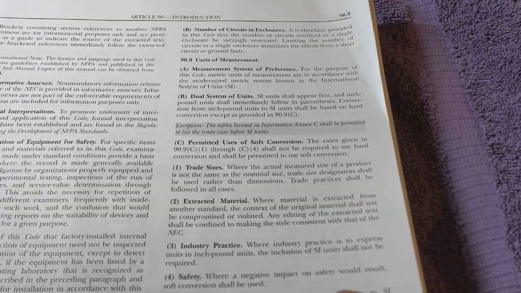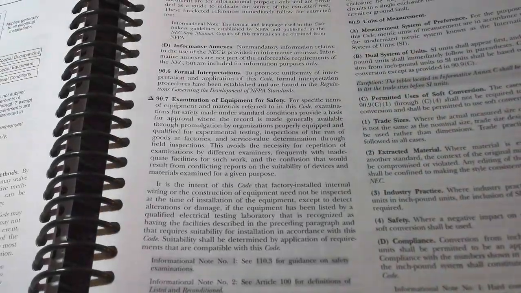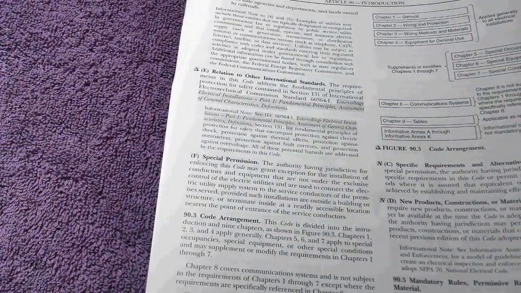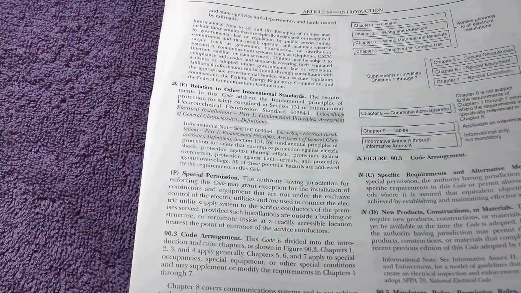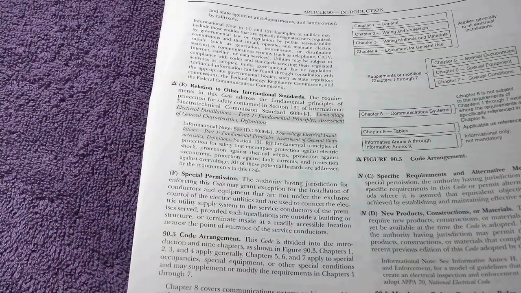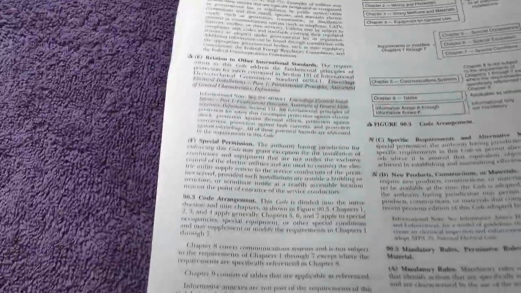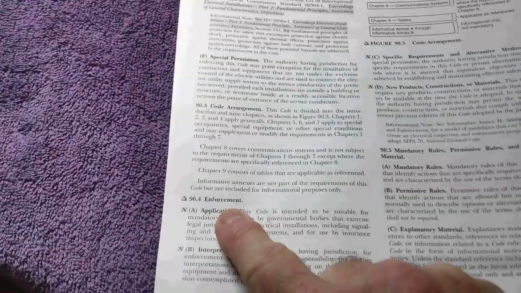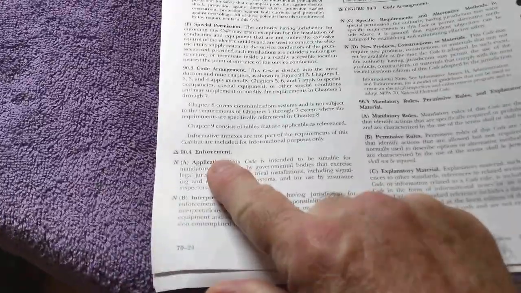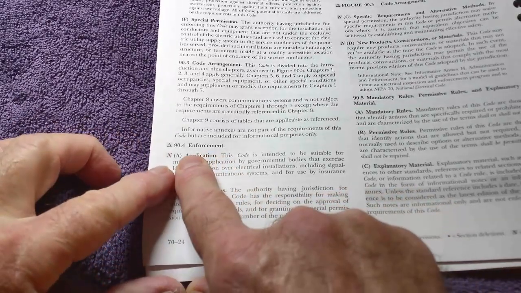So let's see here. What about enforcement? It talks about the authority having jurisdiction, AHJ. You need to know that. 90.4. Oops, excuse me, I'm not low enough here. There we go. Sorry, like I said, this is a little bit awkward.